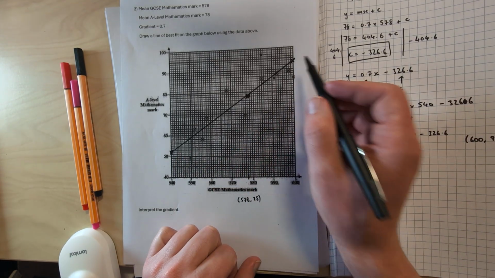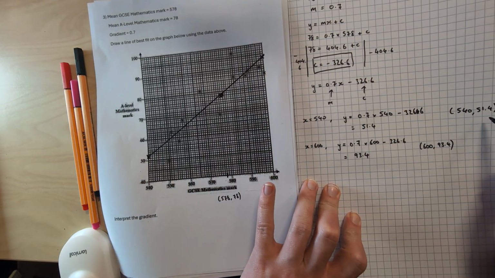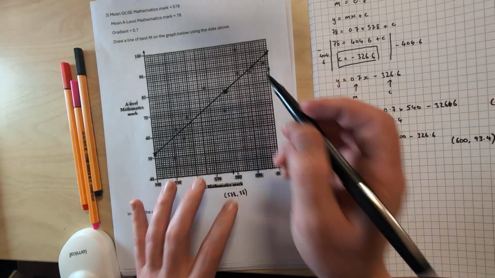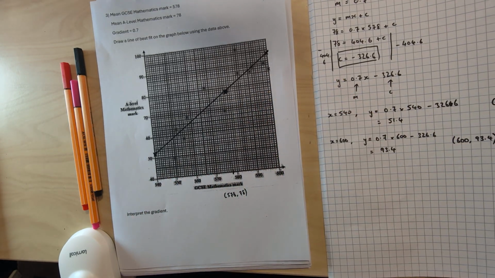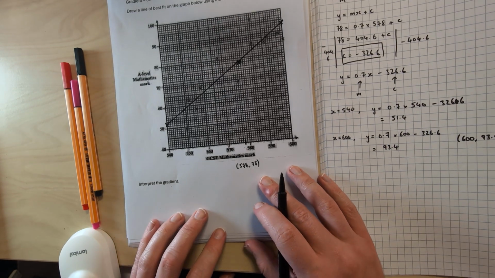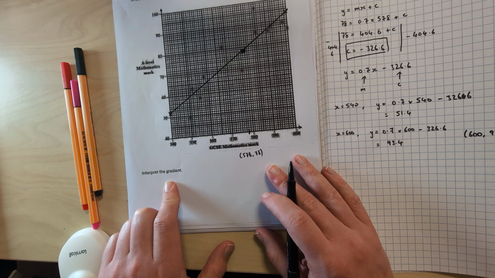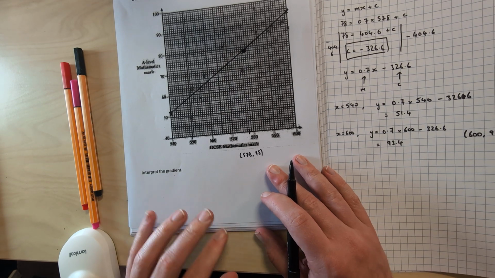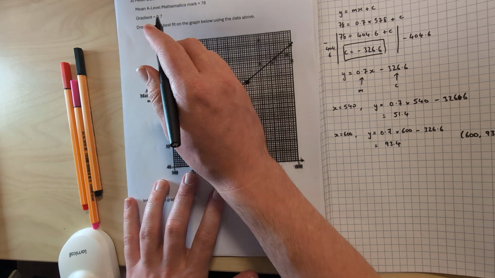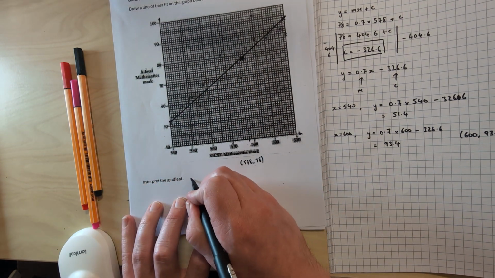So it goes through the 2 points that we've calculated here, the 540, 51.4 and the 693.4, and it should also pass through the main point as well. Now, the second step of this question is interpreting the gradient. We've done that recently in class. So we know from the question that the gradient is 0.7.